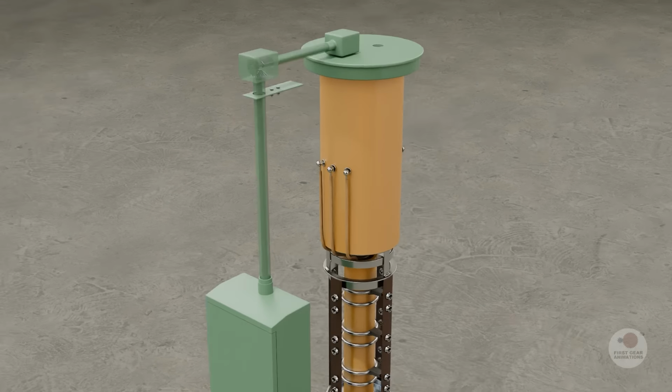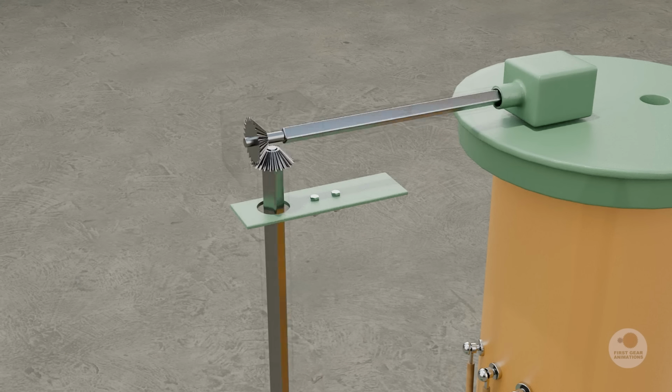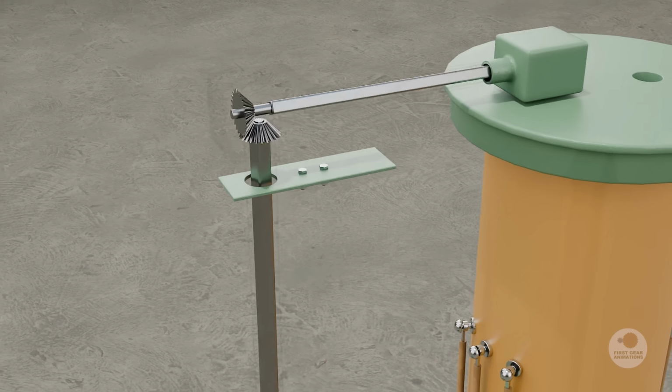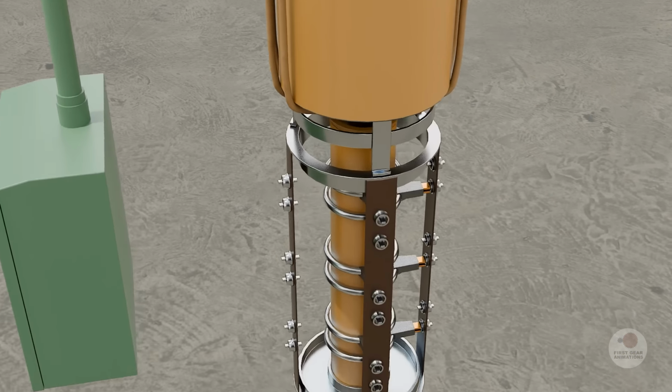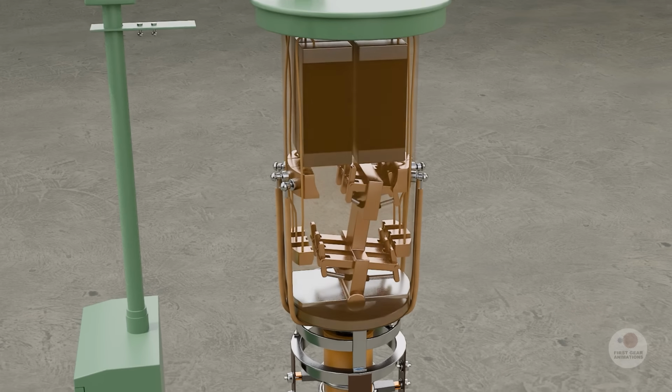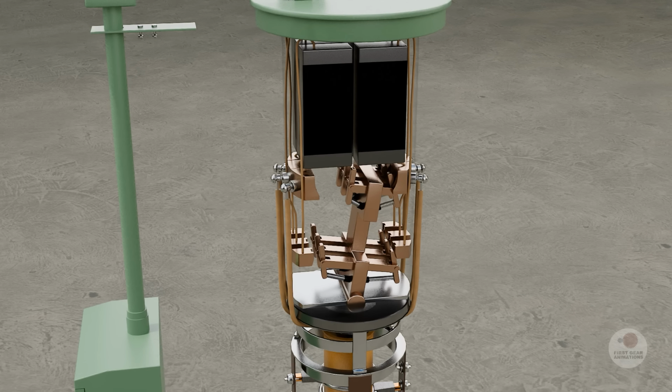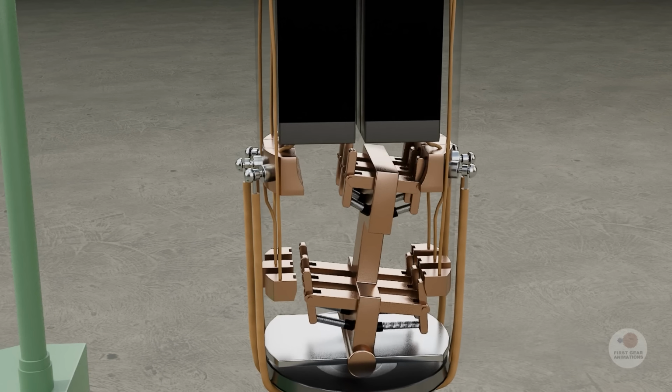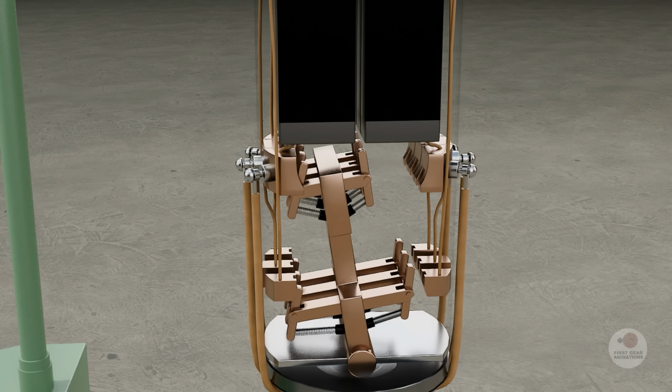The motor rotates the drive shaft connected to the tap selector, which first moves the tap selector to the new desired tap position. Once the selector reaches the correct tap position, the diverter switch quickly transfers the load current from the old tap to the new one.